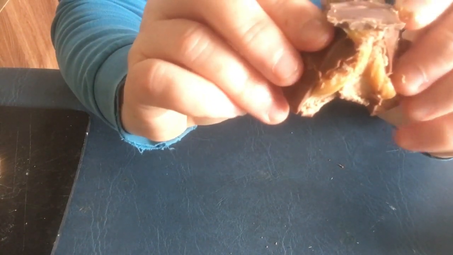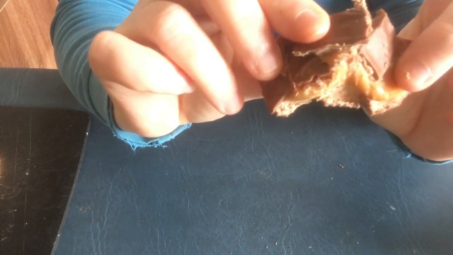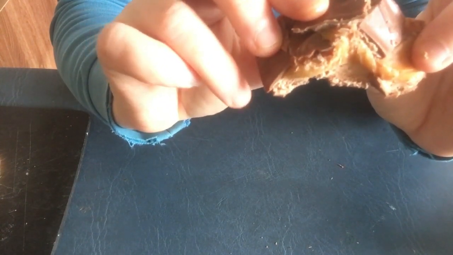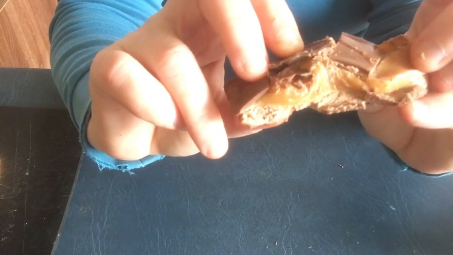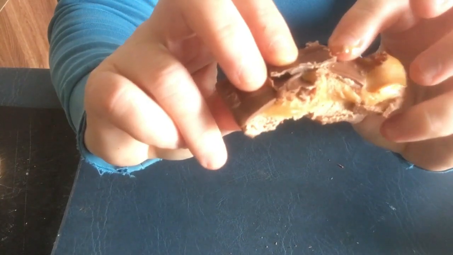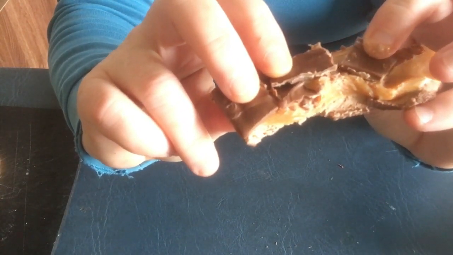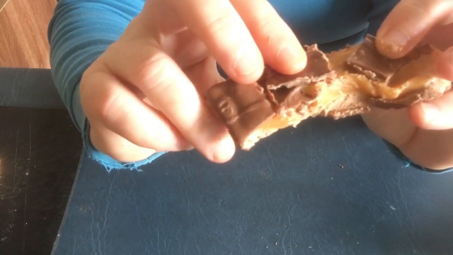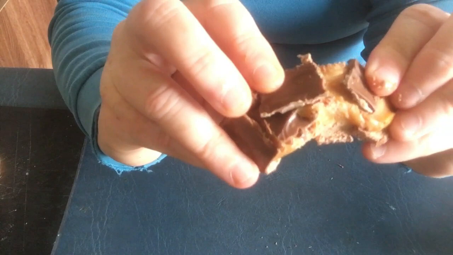Now I'm going to pull it apart. And there's a rift. And I'm going to see if I can squeeze magma out.